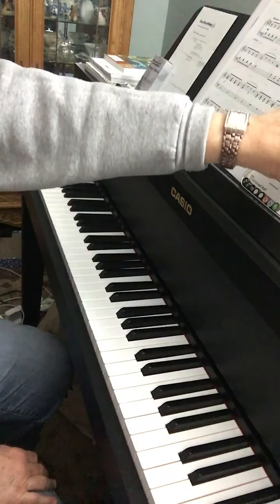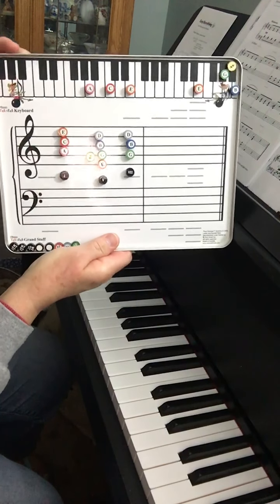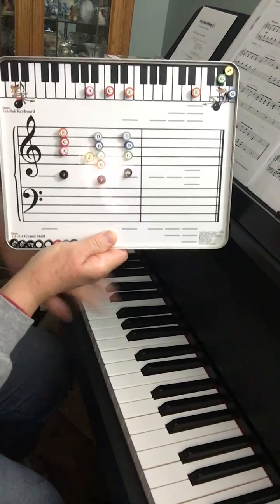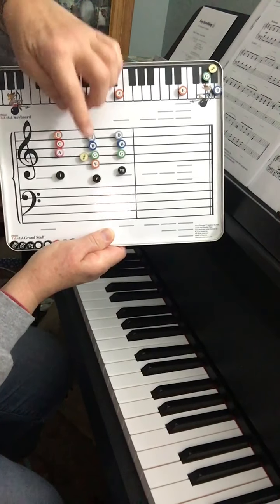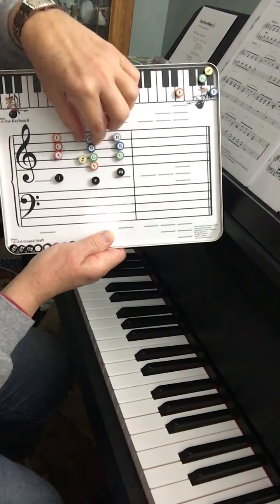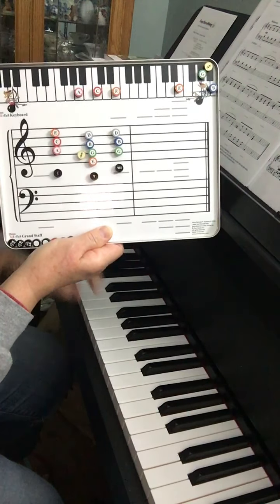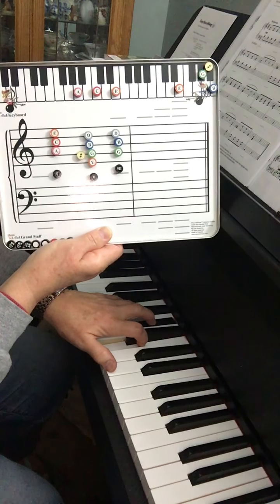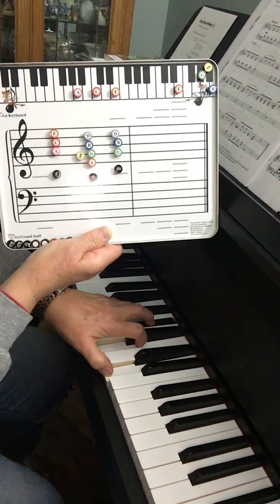So here's what A, C, E looks like on the piano. The 1 chord is A, C, E. The 5 chord is E, G sharp, B. The 5/7 chord is E, G sharp, B, D. So here's E, G sharp, B. And then if you add one extra added bit of zing, that really pulls you back to the tonic.